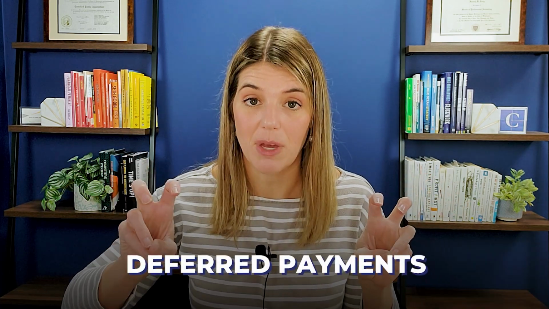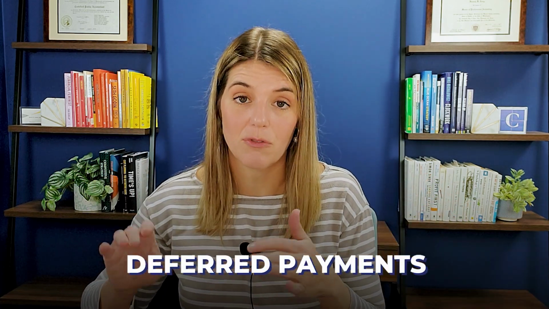So when people first got their EIDL loans, in the first round, they offered what was called deferred payments. So you could not pay when you first got the loan because they were trying to help people out with cash flow, right? So that made sense. At first it was 12 months, then 24 months, and then they extended it all the way to 30 months where you didn't have to make any payments on a loan. That is 2.5 years.